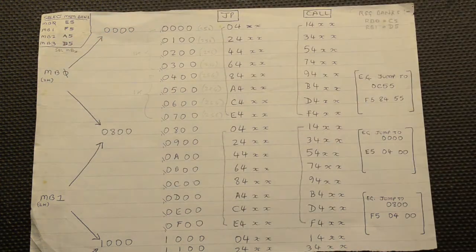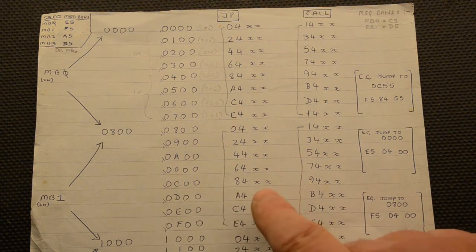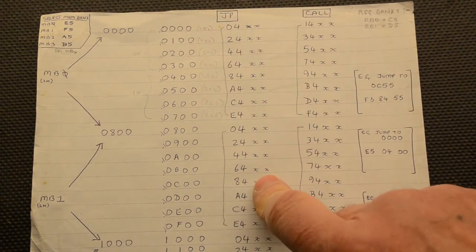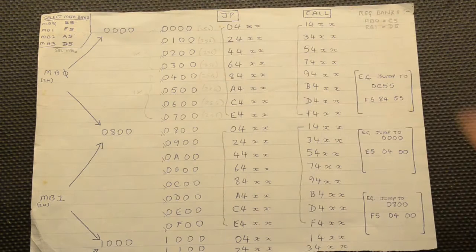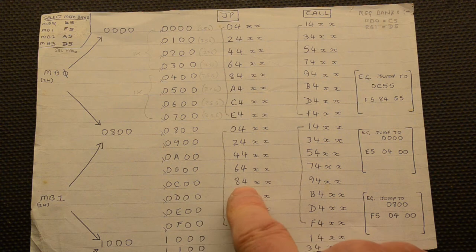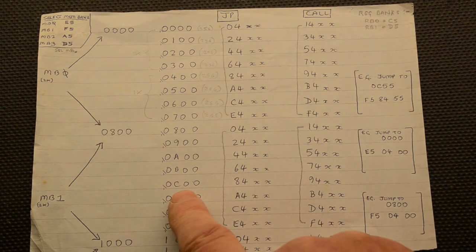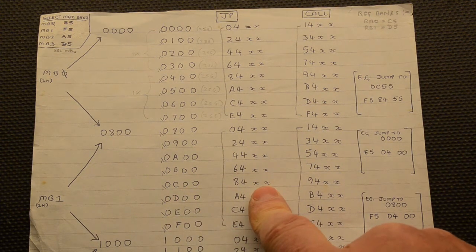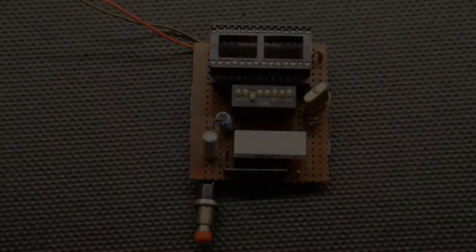You have to address obviously the bank you want, so if we take a simple thing like 0C55, here's 0C, and here's 55, this is a jump instruction. So we started by, because we know it's in memory bank 1, it's an F5, so the first instruction will be F5, then as it's a jump, not a call, it'd be 84 and 55. That would be our jump to location 0C55. All the instructions are either 1 or 2 bytes long. There are no 3-byte instructions at all.